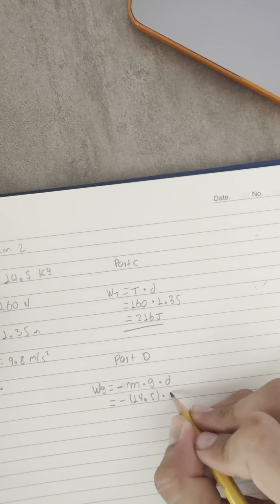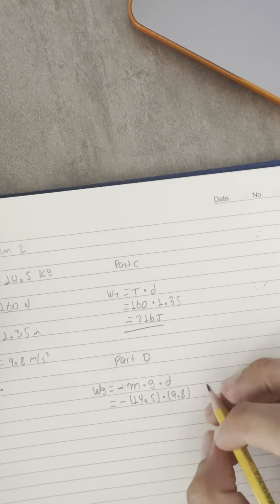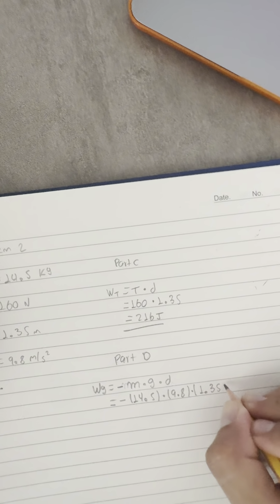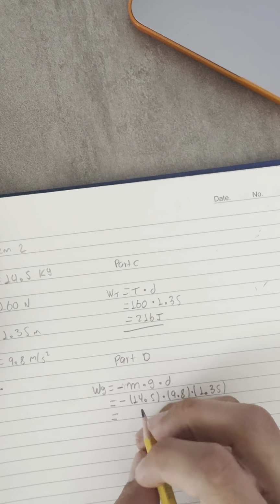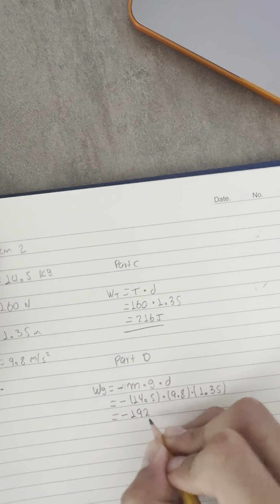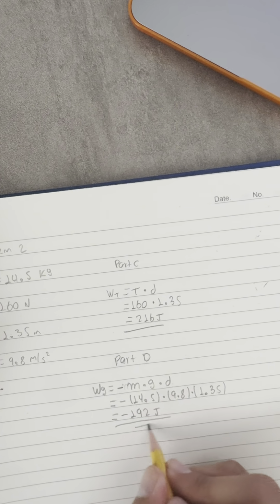So this is going to be equal to negative 14.5 times 9.8 times the distance, which is 1.35. So all of this is going to be equal to negative 192 joules. So this is the work done by gravity, the answer for part D.